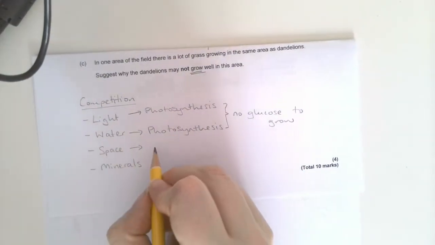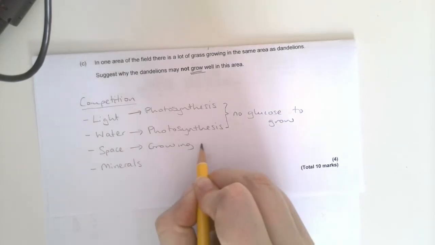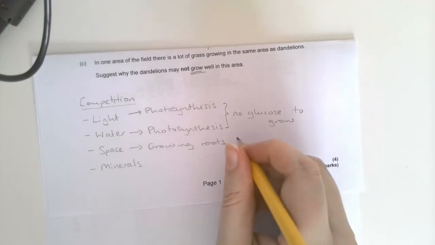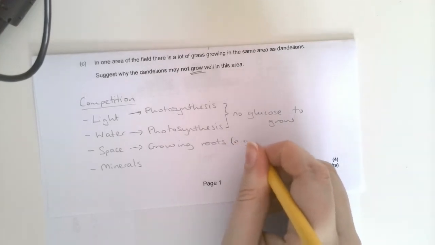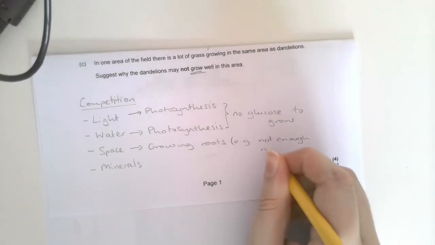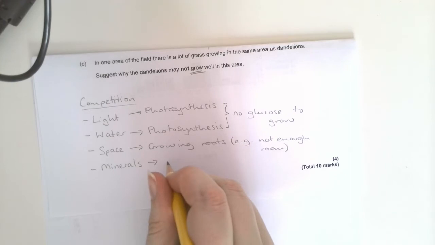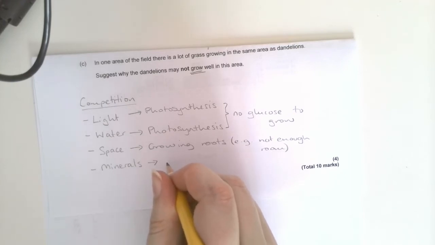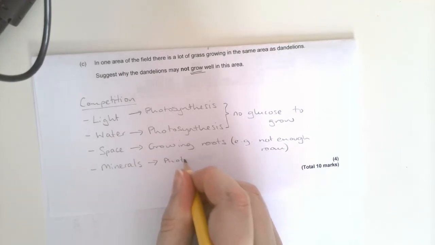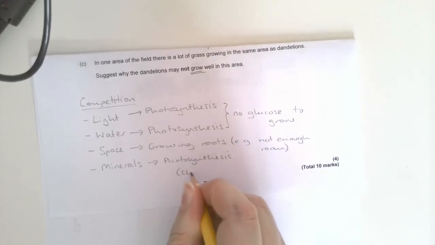Space, this will affect things like growing roots, and that there'd be, for example, not enough room. And if they're competing for minerals, that means they won't make other important things for photosynthesis, such as chlorophyll.